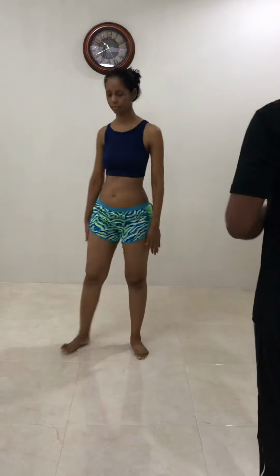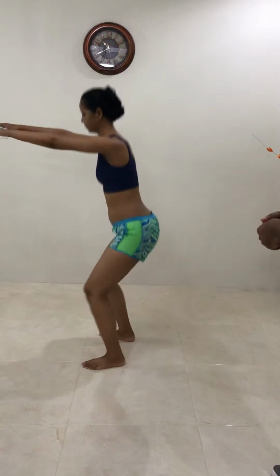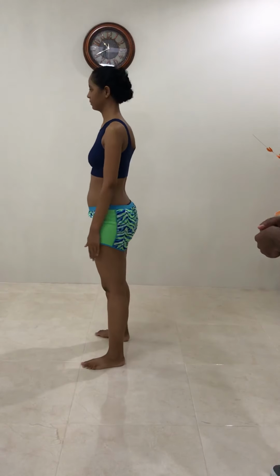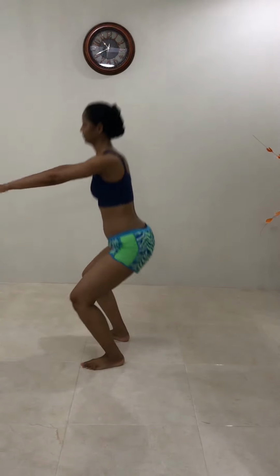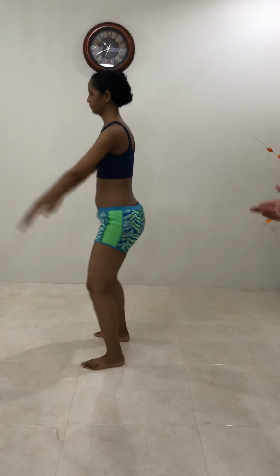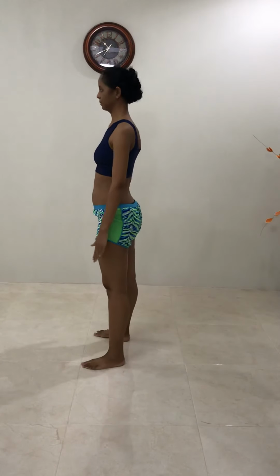Face right and squat again. You're looking if you're getting good extension of the trunk and if you're getting any amount of flexion at the hip and also at the knee. Okay, not bad. Very good.